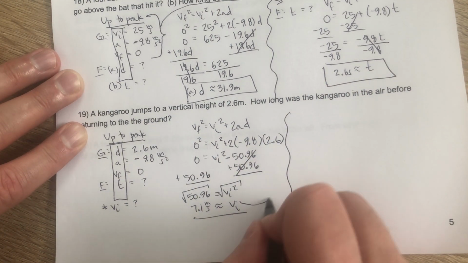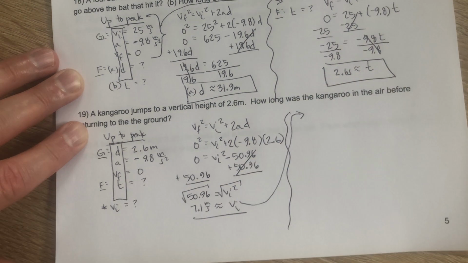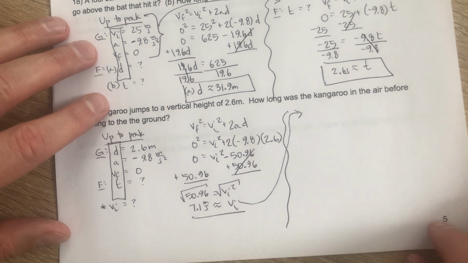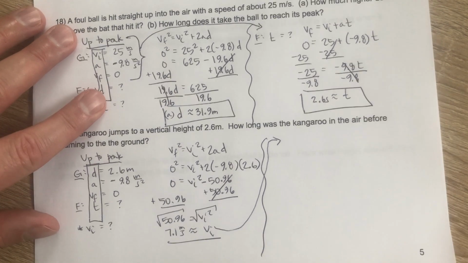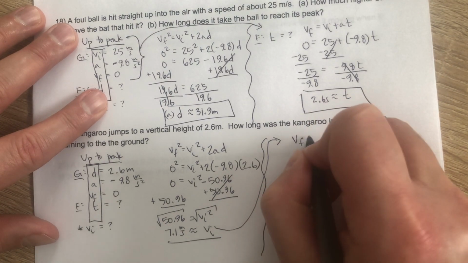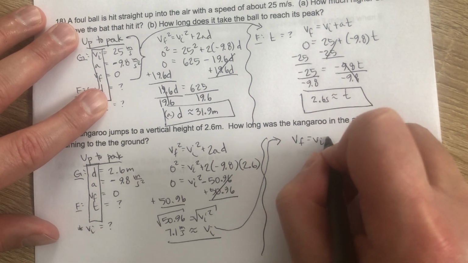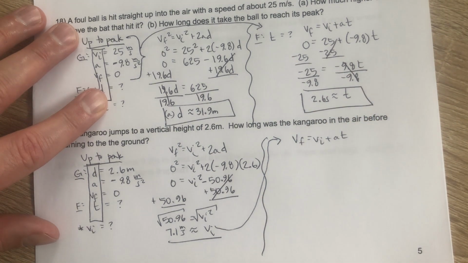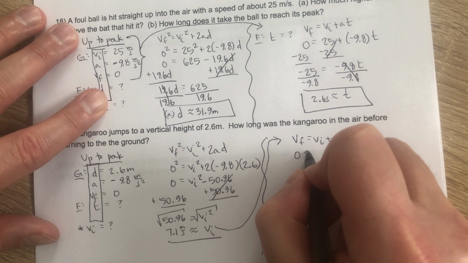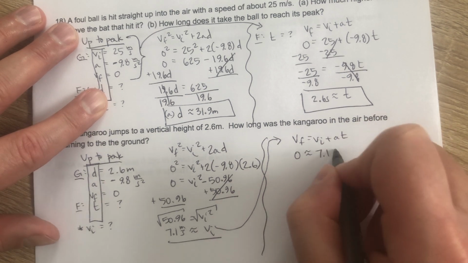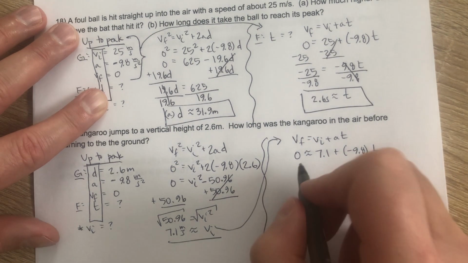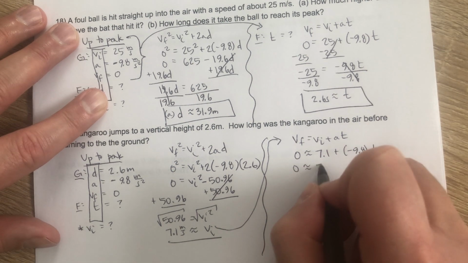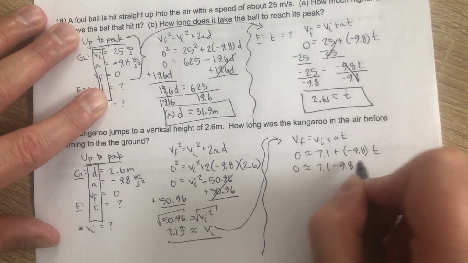And now that we know that, we can take that value and use that as a new piece of information that we didn't originally know, and now combine with the other things that we know. We can do VF equals VI plus AT. So 0 is approximately equal to 7.1 minus 9.8t.